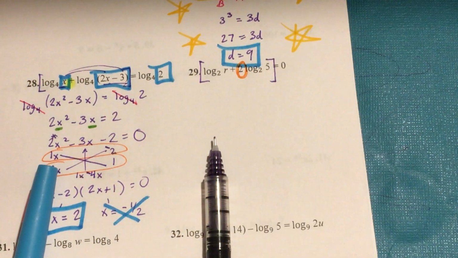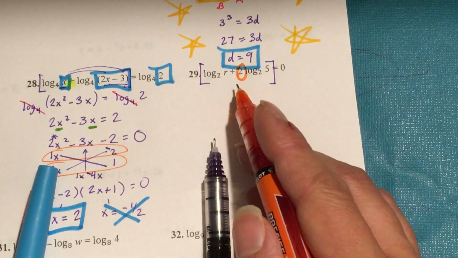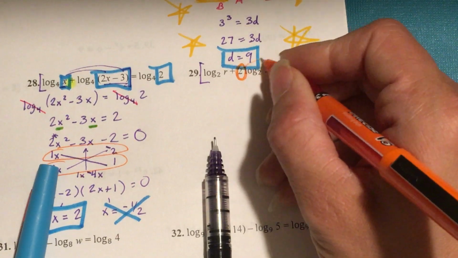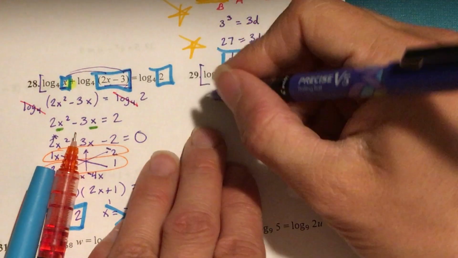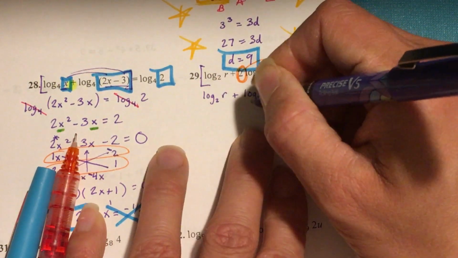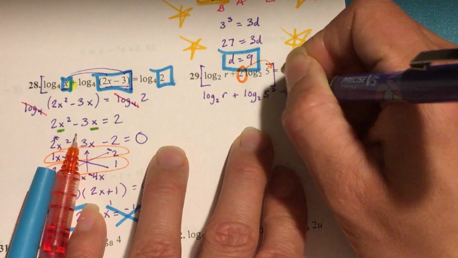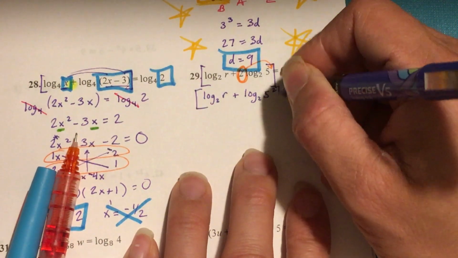You may remember that one of our rules with condensing was sending coefficients to the clouds. We can't condense when there's a coefficient in front. So I have to send that 2 back up to the clouds as an exponent of 5 first. So log base 2 of r plus log base 2 of 5 squared equals 0. So now I can condense these.